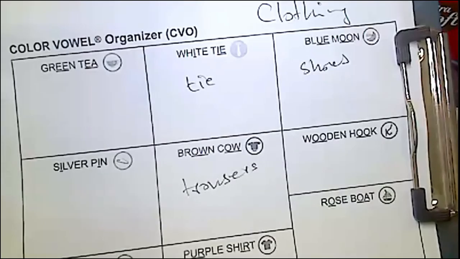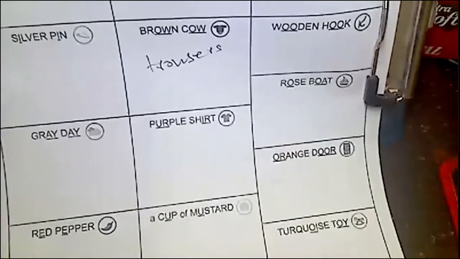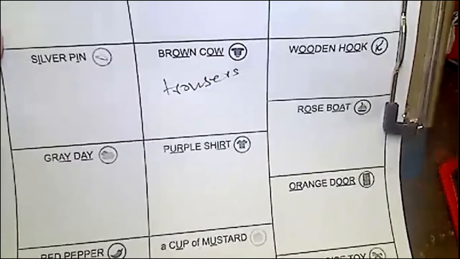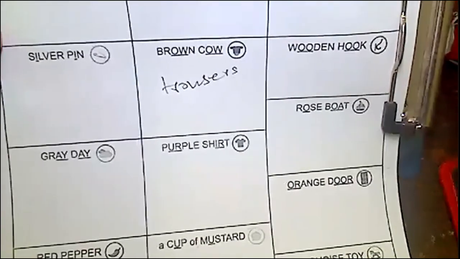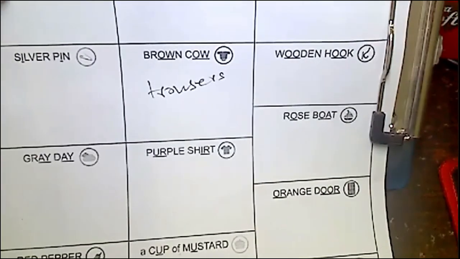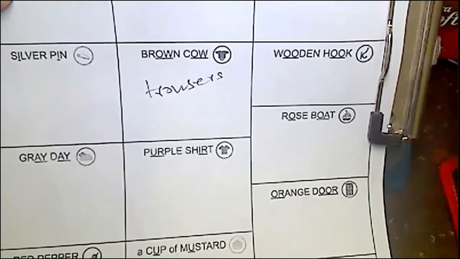Okay, so what else do we have? Any other word? Purple cup. So do we have cup?